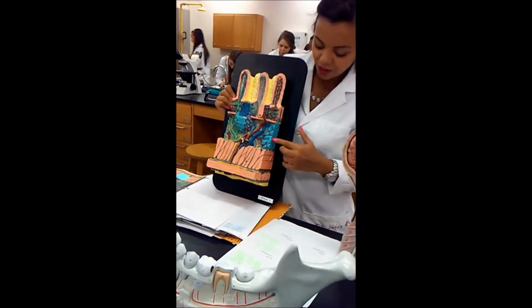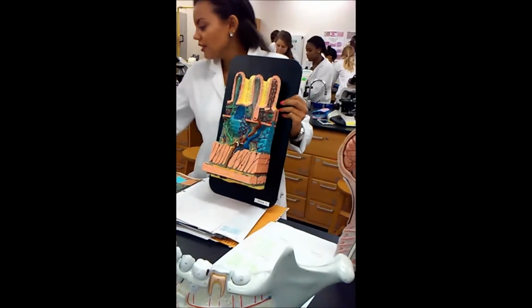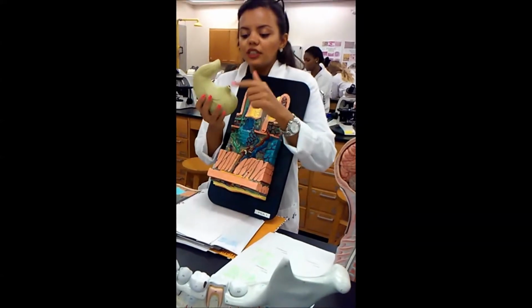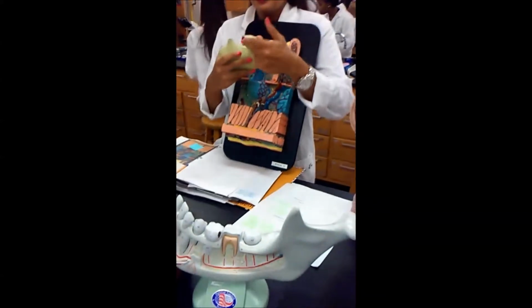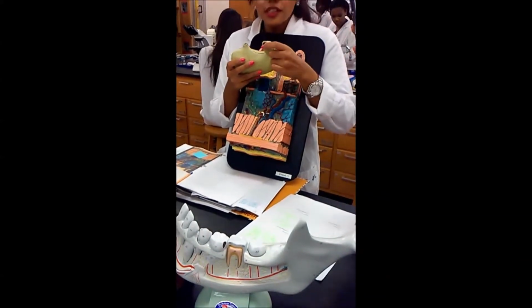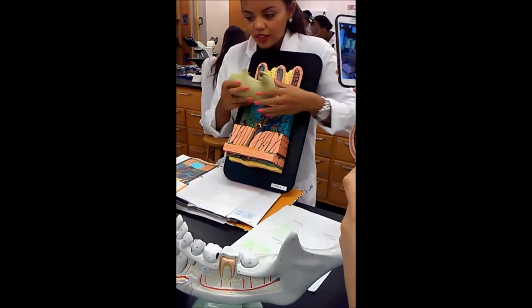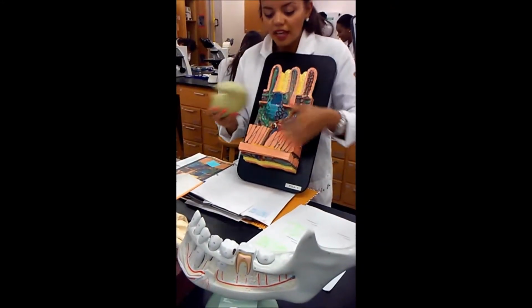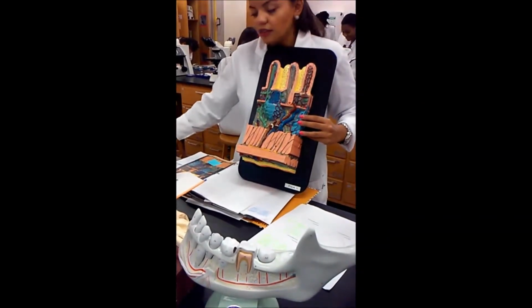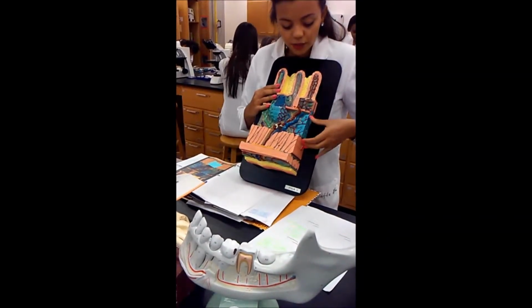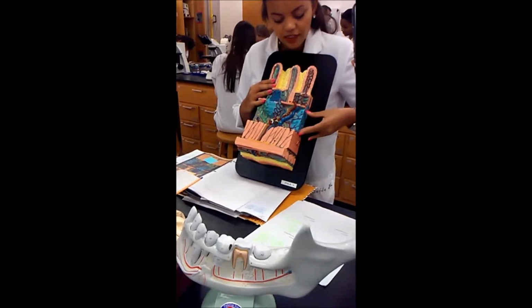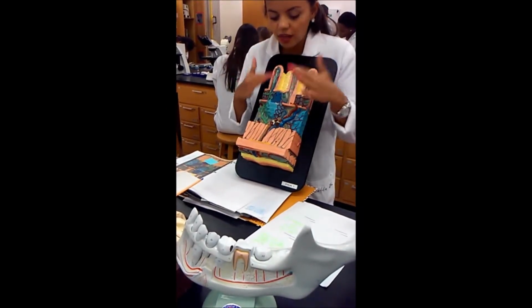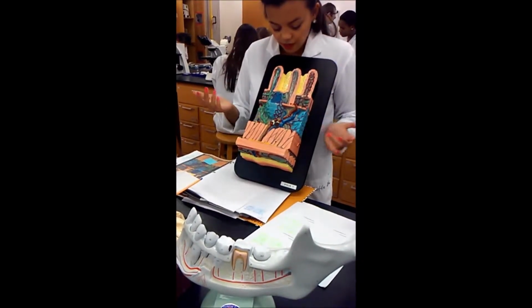They secrete bicarbonate, right? Because the minute the chyme comes from the stomach, it's super acidic. We need this at the beginning of the small intestine to help neutralize the acid, because you don't want to burn away your small intestine. So we're going to have a lot of these Brunner's glands. They're going to secrete bicarbonate. That's going to neutralize the chyme and make it less acidic.